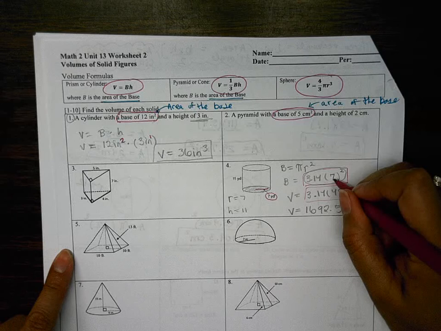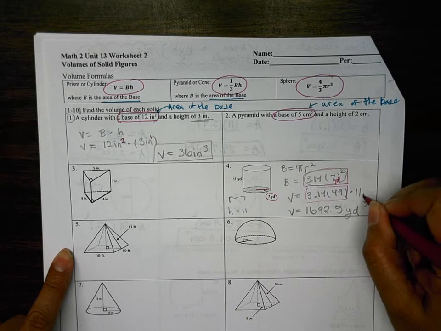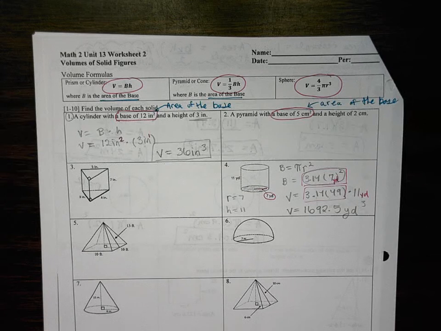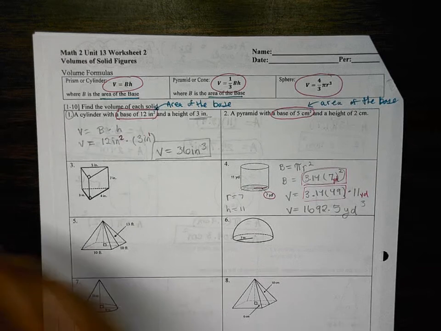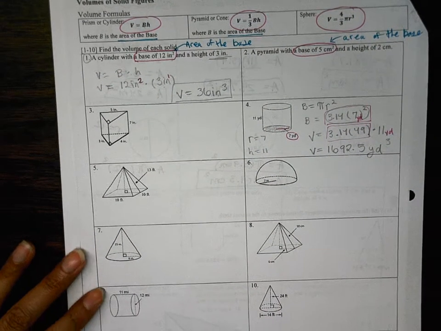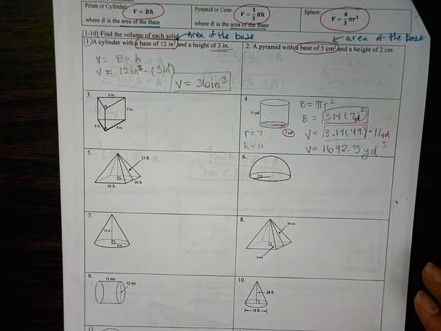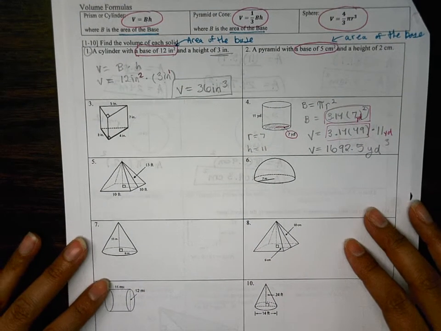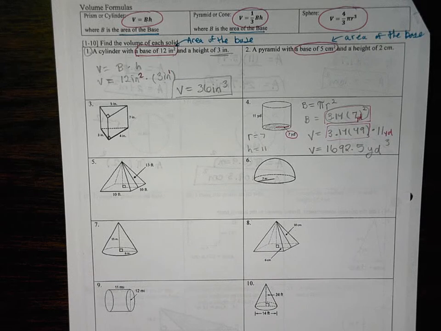Yards cubed. And the reason is because there's a yards here. I didn't write it and I should have. There's a yards there. There's a yards there. Yards squared times yards is yards cubed. Questions? All right. I'm going to move on to number 5.